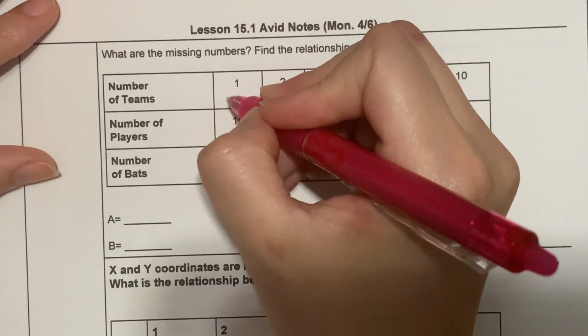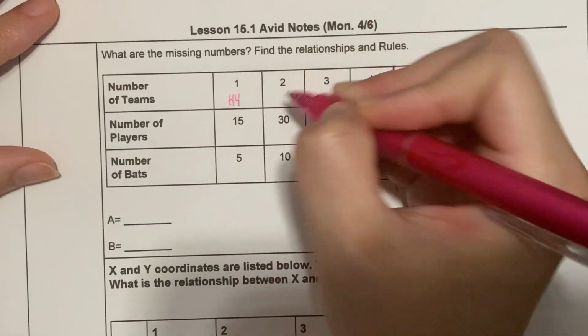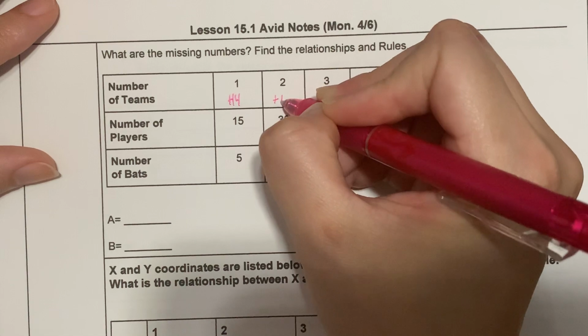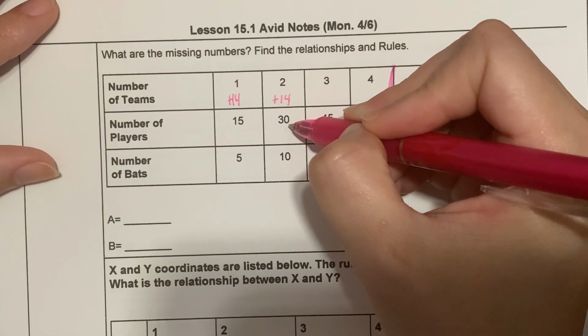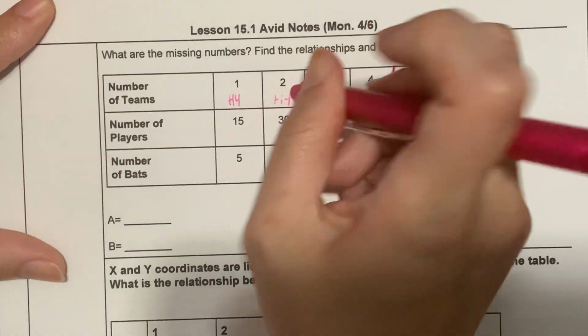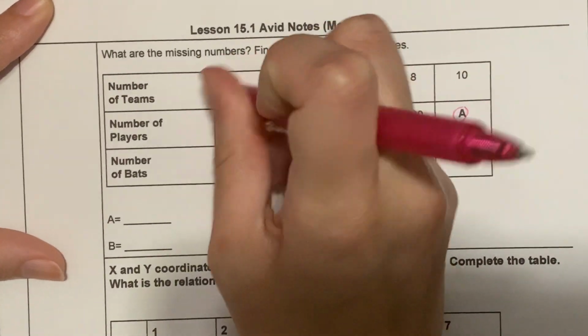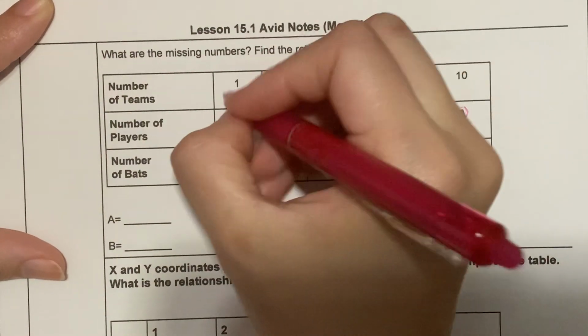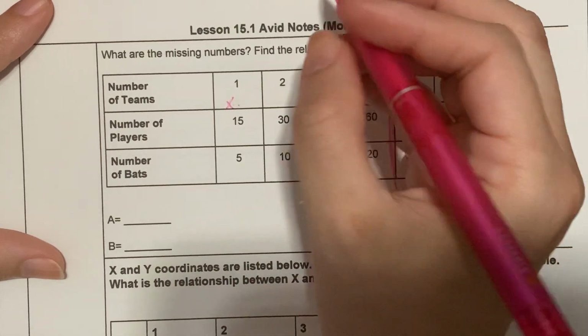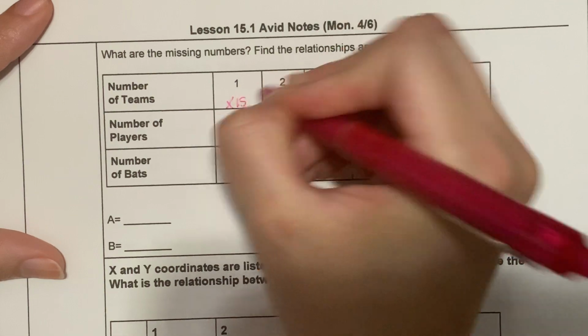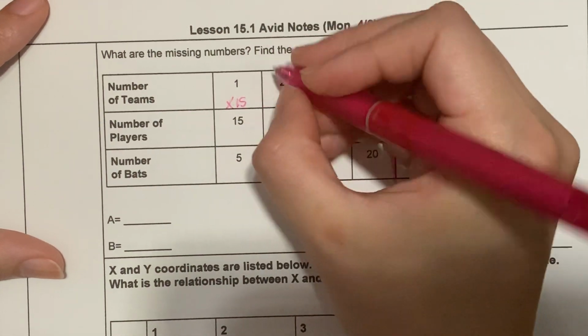Well, let's see. I can add 14 and that gives me 15. But remember, the rule has to be the same for all of it. If I add 14, will I get 30? No, I will not. So therefore, that rule does not work. I'm not adding, I'm multiplying. 1 times what is 15? Anything times 1 is the same number. So 1 times 15 is 15.